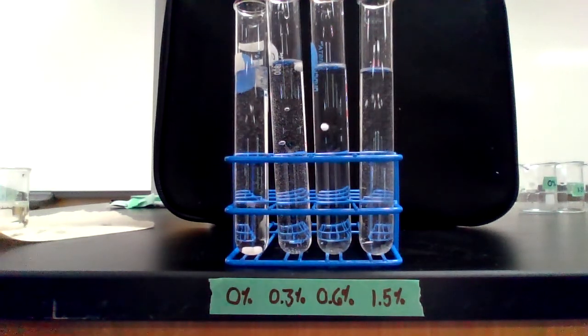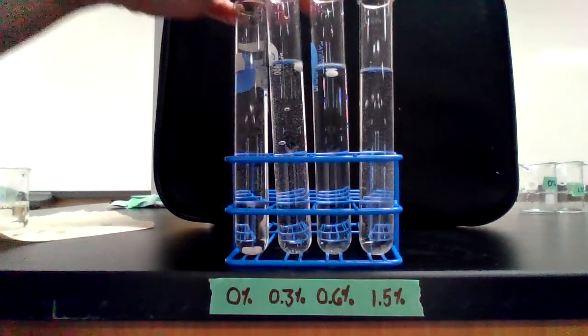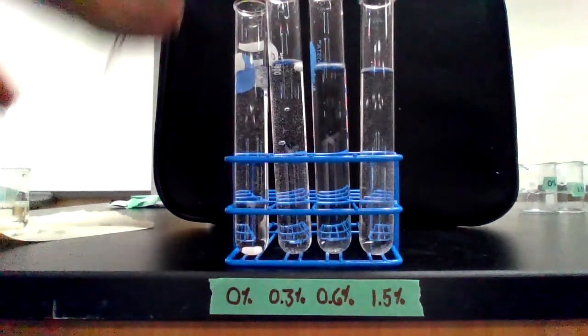Ready, set, go. All right, 2 more on this one.